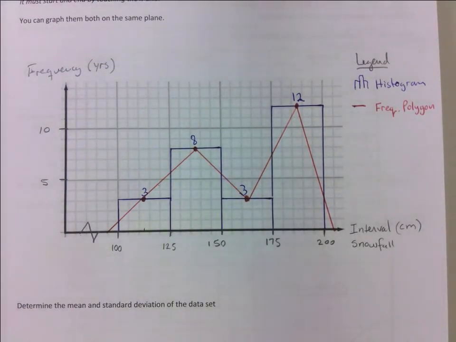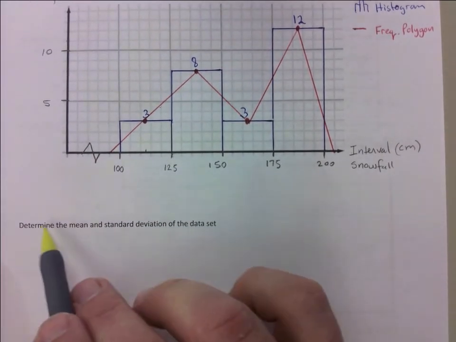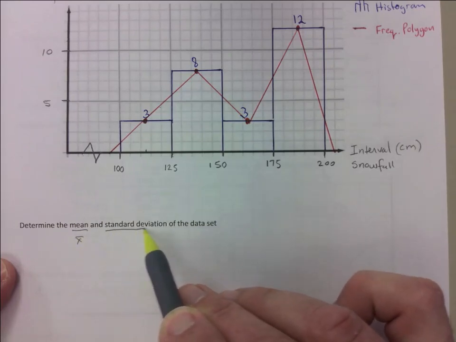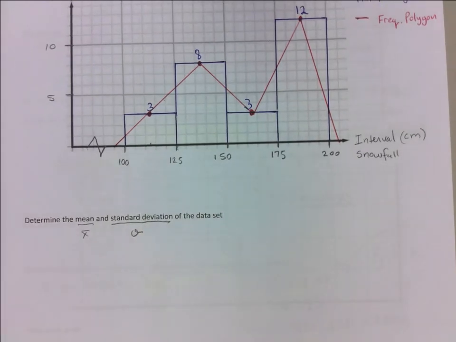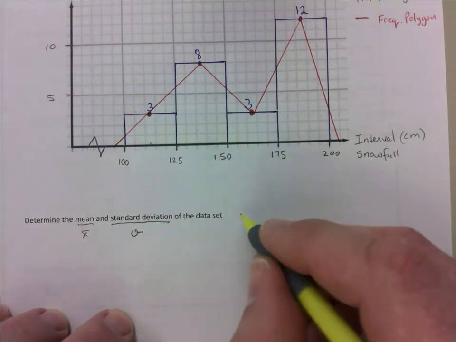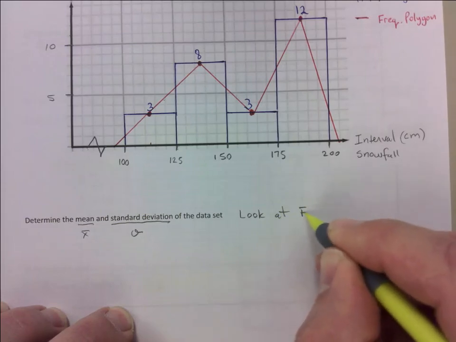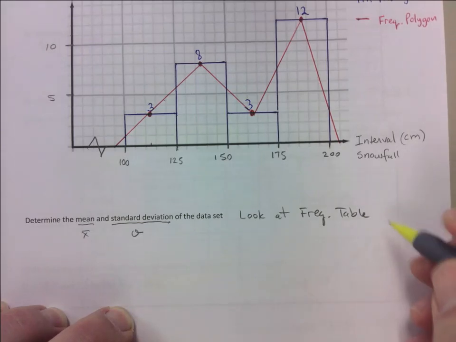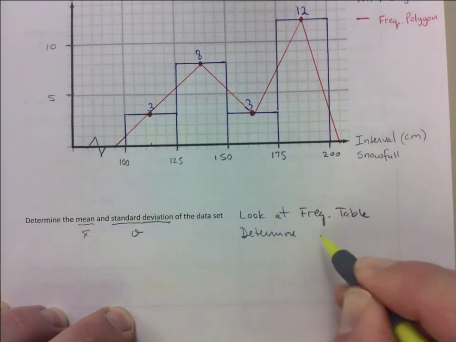Now, this is going to take you back to what we've already covered. What if I asked you to determine the mean and the standard deviation of this set? You will say, look at the frequency table, and then determine midpoints.